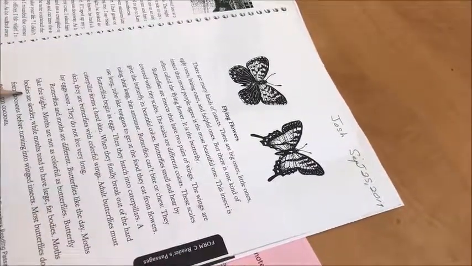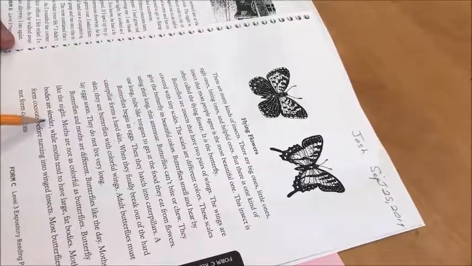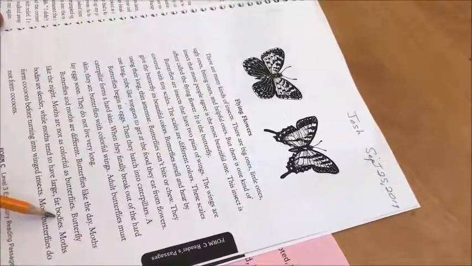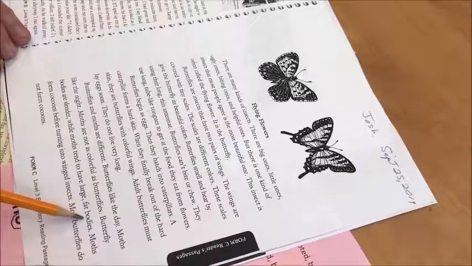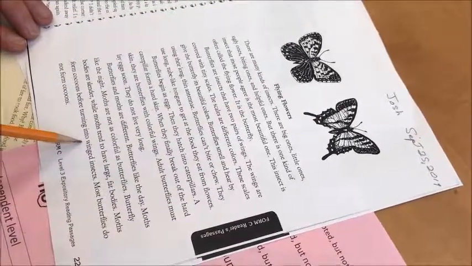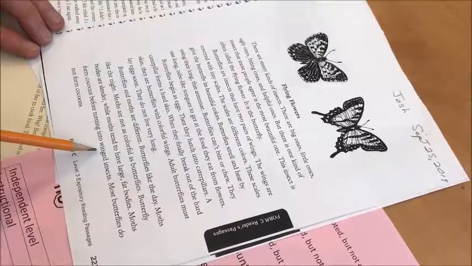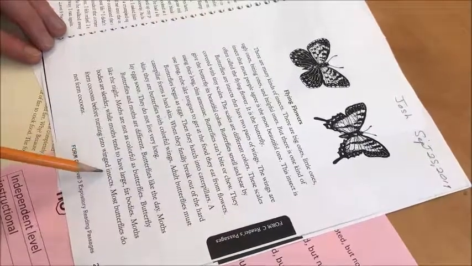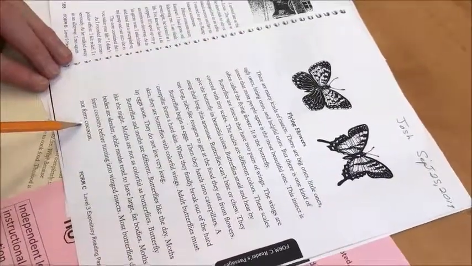Butterflies... Moths tend to have large, fat... Moths from cocoons before turning into... insects. Most butterflies do not come from cocoons.